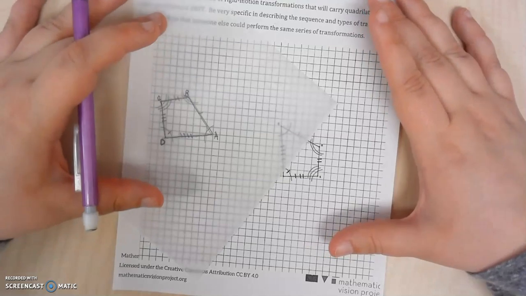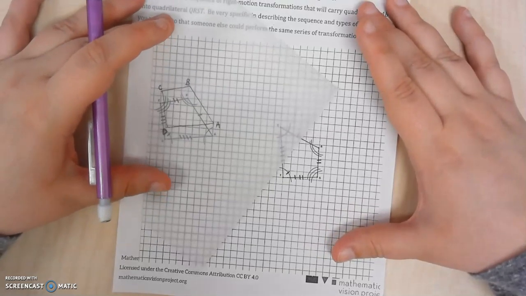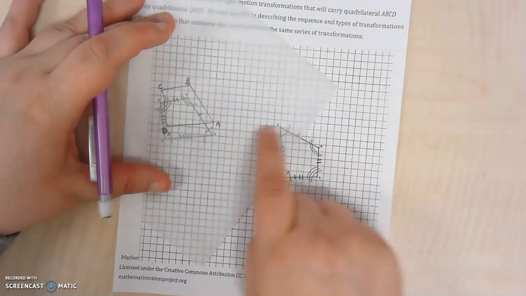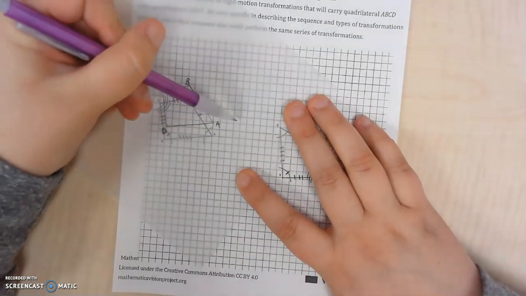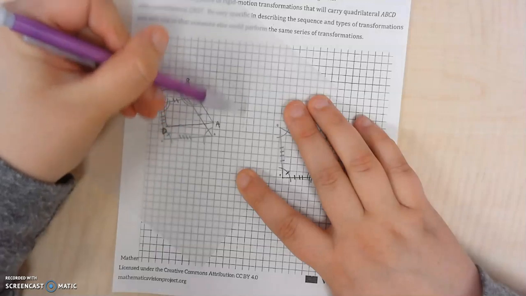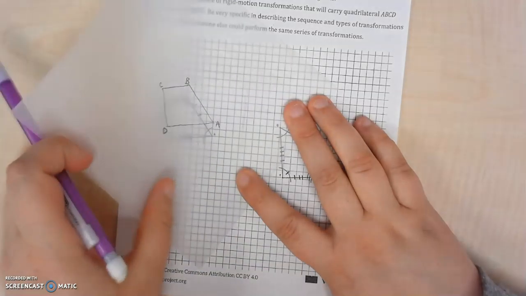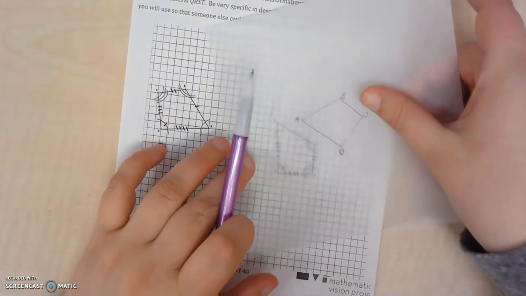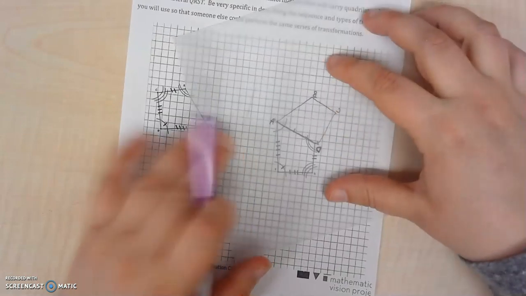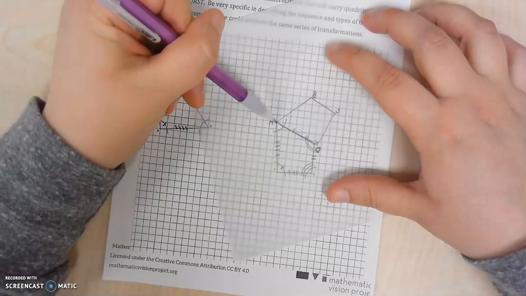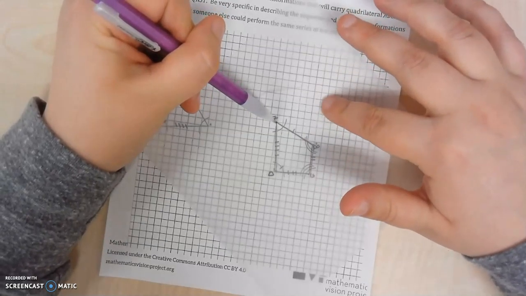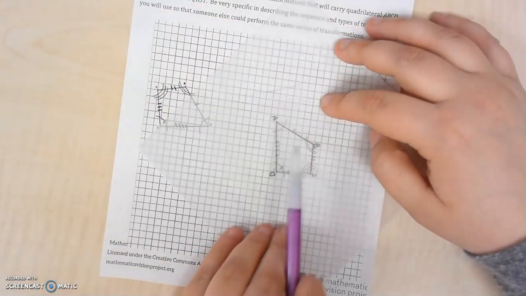So I had one student bring A up 2 units, so now A and Q are on the same horizontal line, and then they took the midpoint in between, somewhere around here, and reflected it over that line. So essentially A landed on Q like this, and then they thought, well, perfect, let's rotate at A down until they line up, which is awesome.